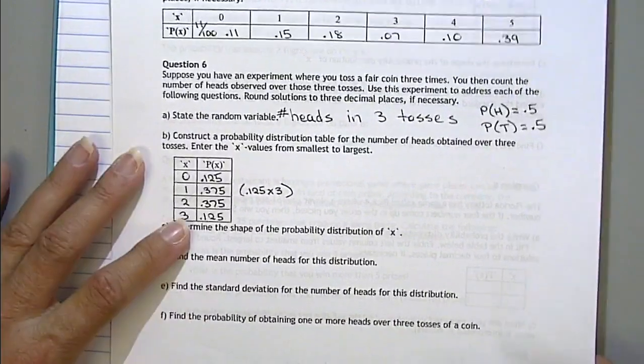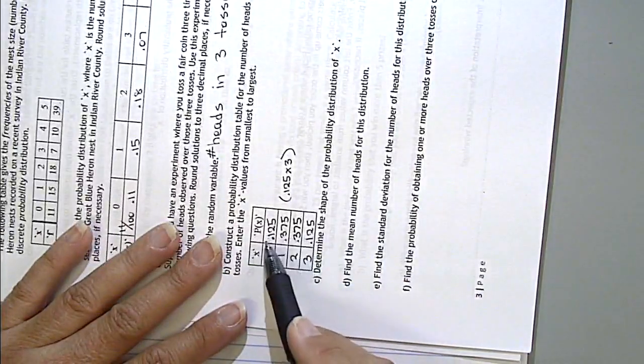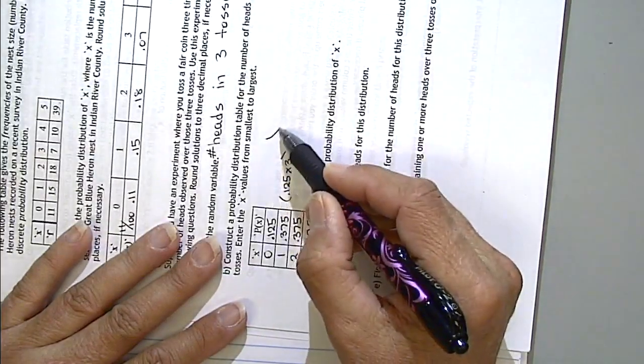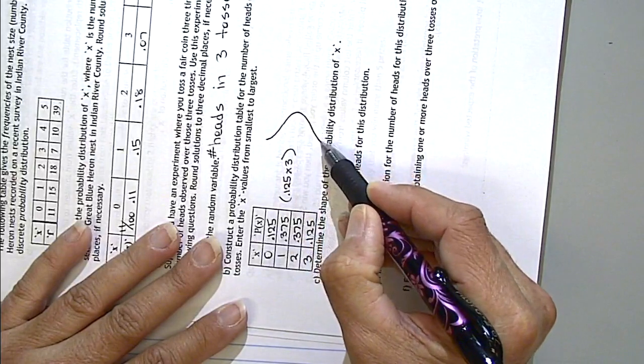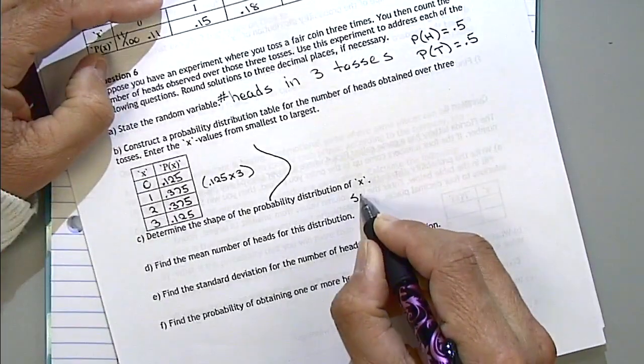Now, what's the shape of this probability distribution? Well, turn it sideways. Small on each end and bigger in the middle. Doesn't that look kind of like this? What would you call that shape? Symmetric. So this is a symmetric probability distribution.